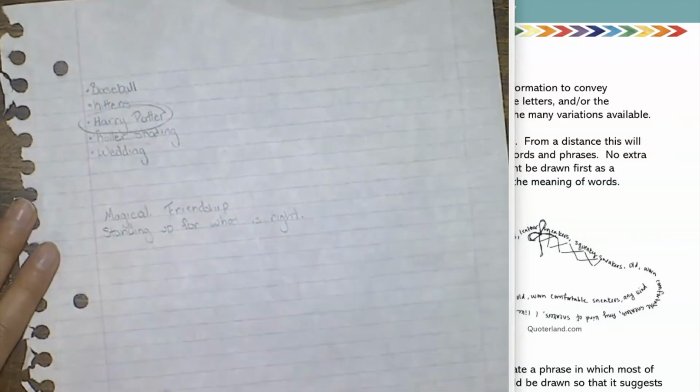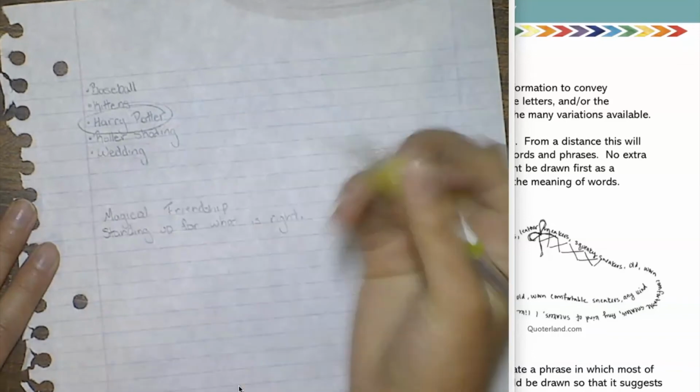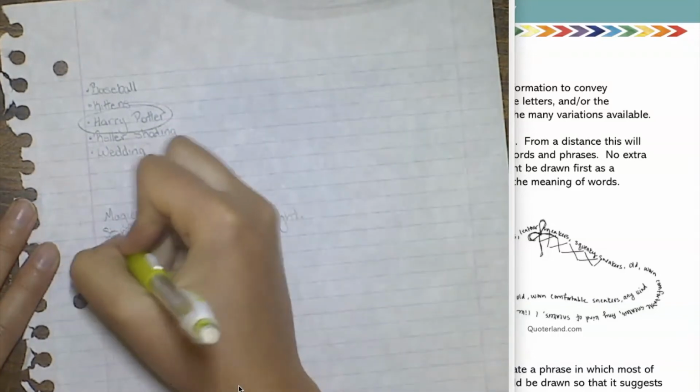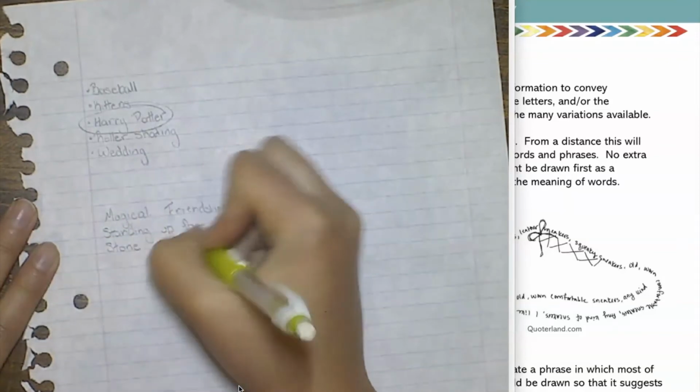I can think about some of the images in Harry Potter. Maybe I'll go through the books. So, like, I could say Harry Potter and the Philosopher's Stone or Sorcerer's Stone. So I could say stone, and that grants everlasting life.